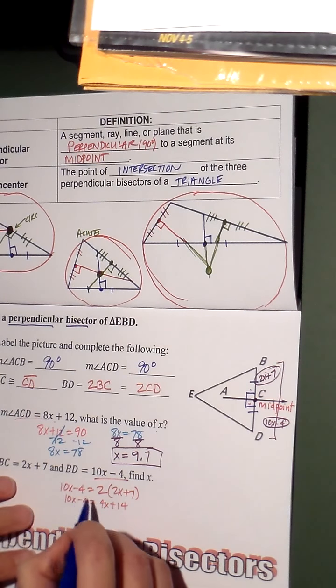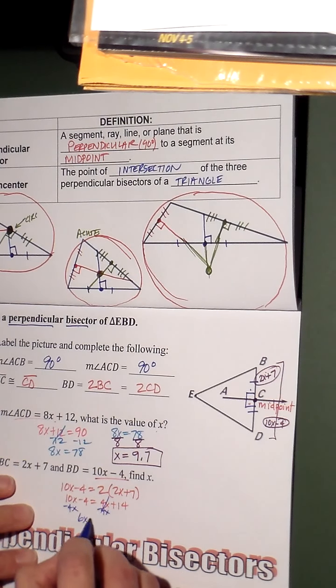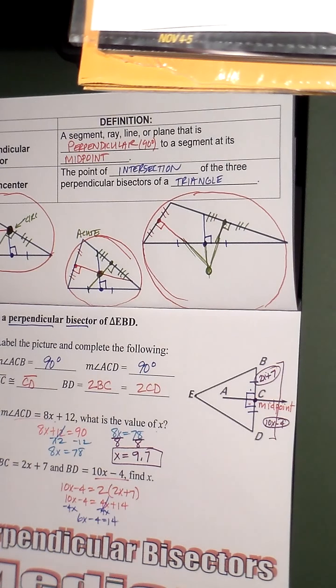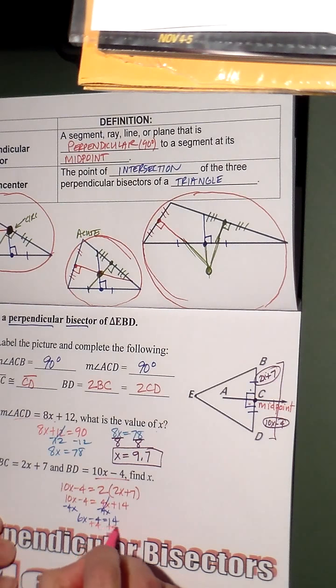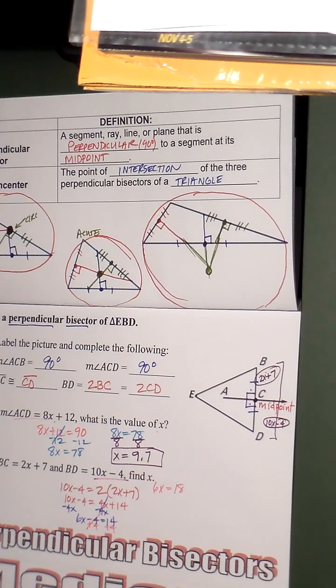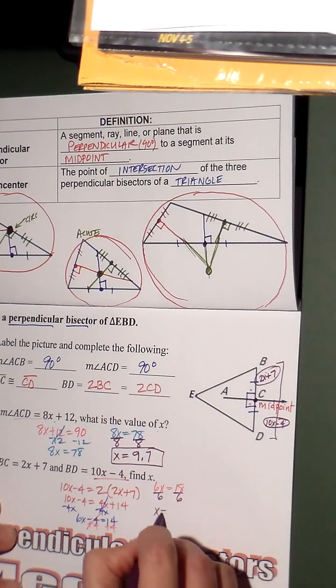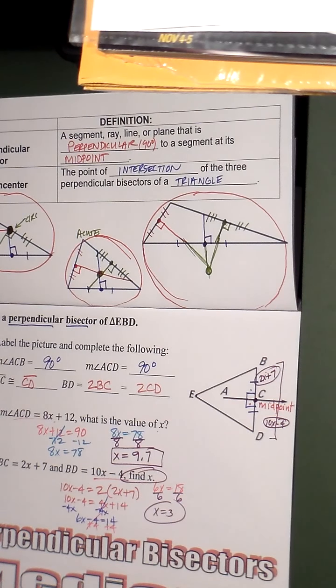Then I'm going to solve. So I'm going to subtract the 4x. So 6x minus 4 equals 14. I'm going to add the 4 to both sides. So 6x equals 18. And then I'm going to divide both sides by 6. So x equals 3. And that's all they tell you to find is 3.